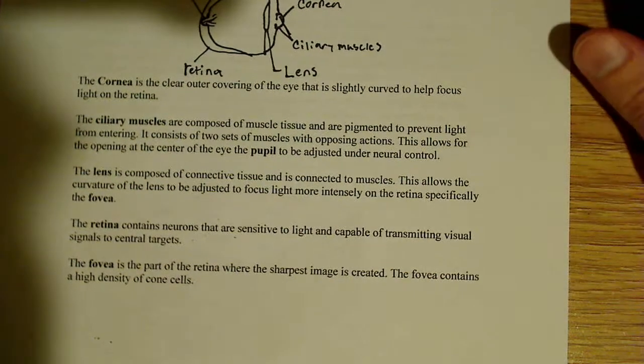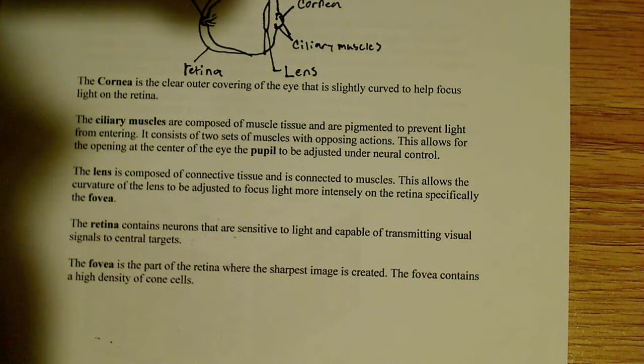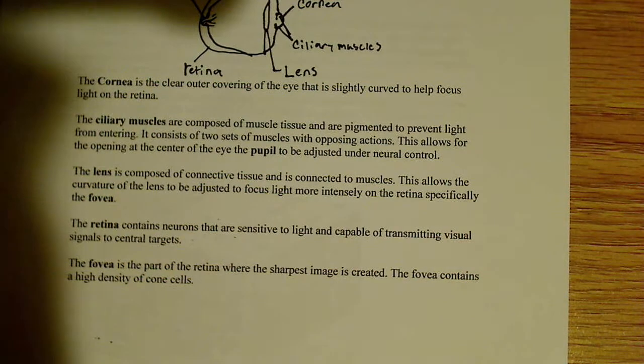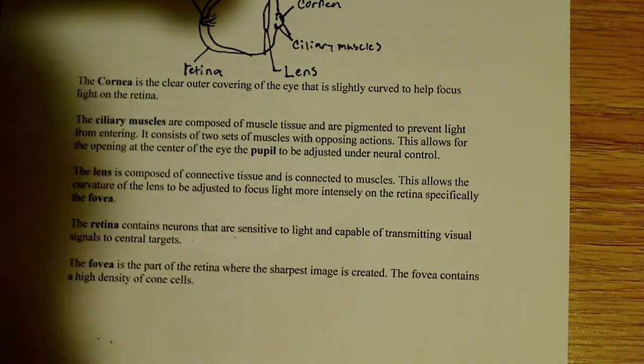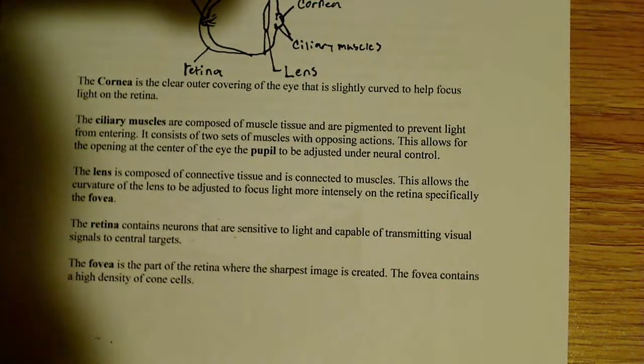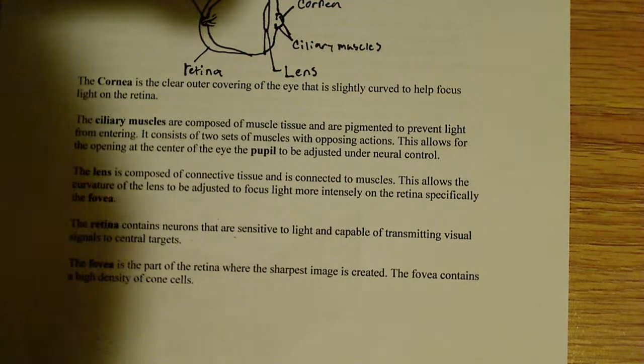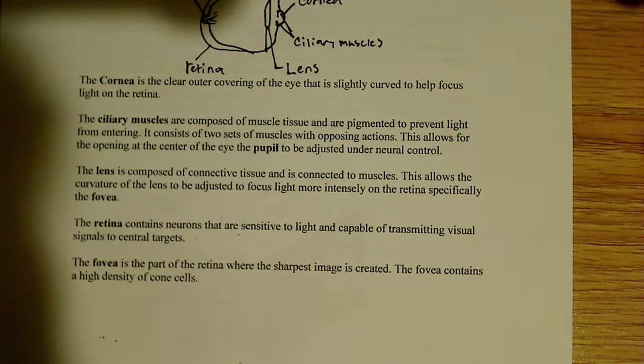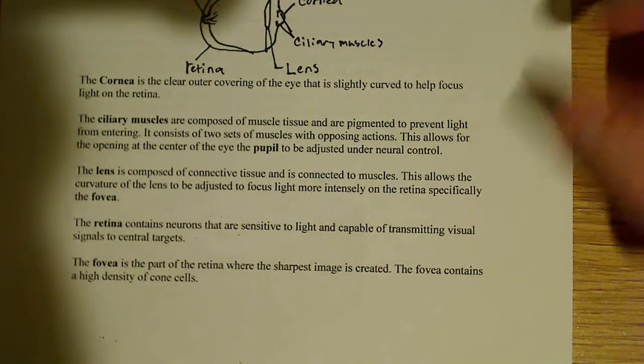The lens, on the other hand, is composed of connective tissue, and it is also connected to muscles. And the reason it's connected to muscles is that it allows the curvature of the lens to be adjusted. A lot of times when people have problems with vision, it's a result of something going on with the lens. It's not being adjusted properly to focus the maximum amount of light as intensely as possible on the retina, and specifically on the fovea. Okay, so that's the goal of the lens. You want to focus the light on the fovea and as intensely as possible on the retina.